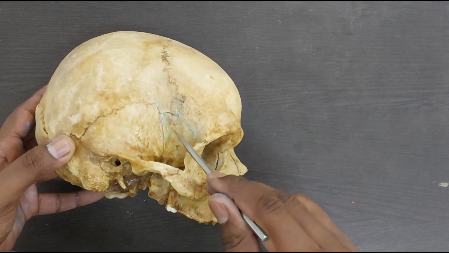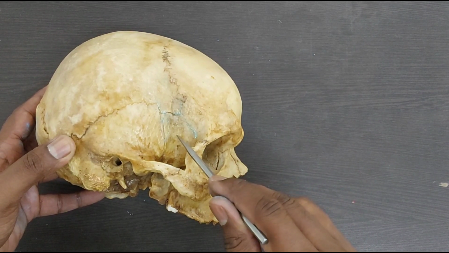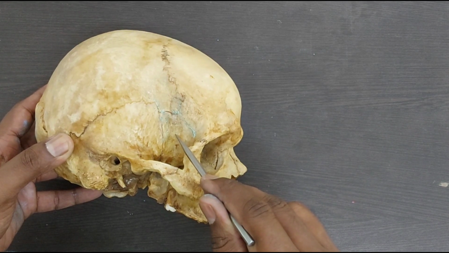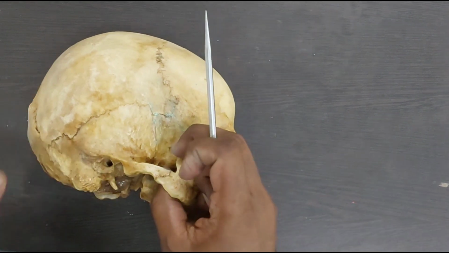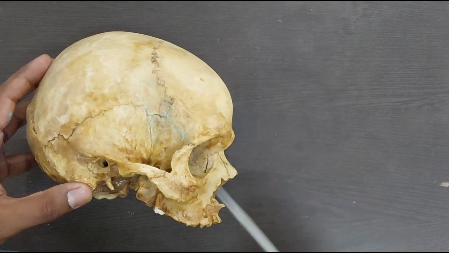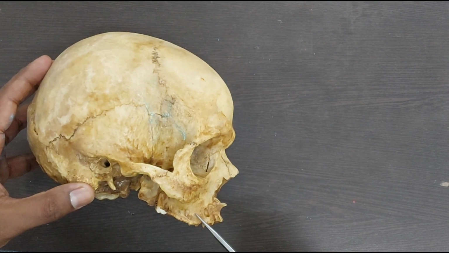So here we have the greater wing of sphenoid, part of occipital bone, and we can see the maxilla.